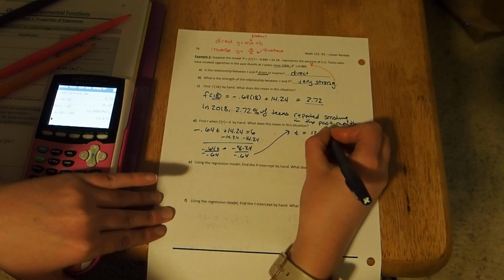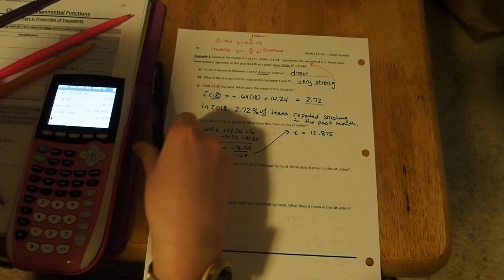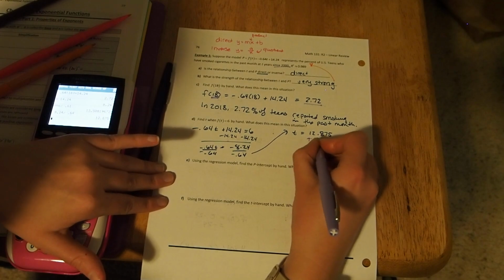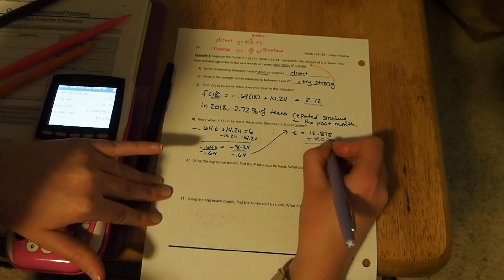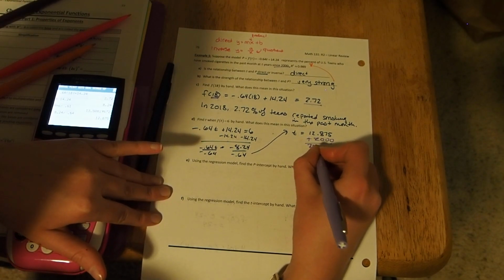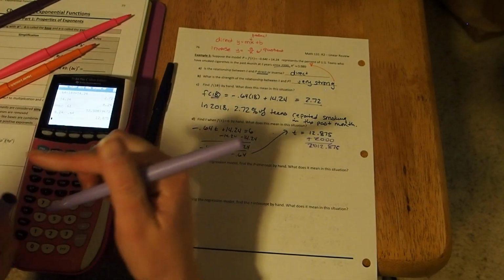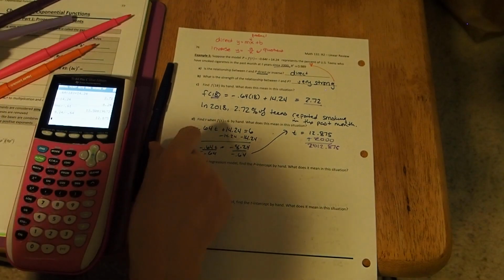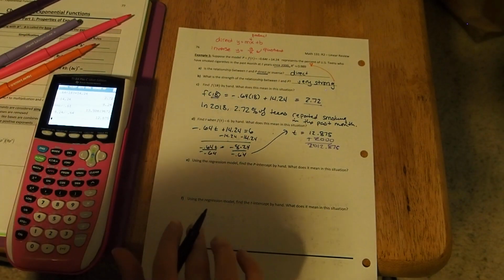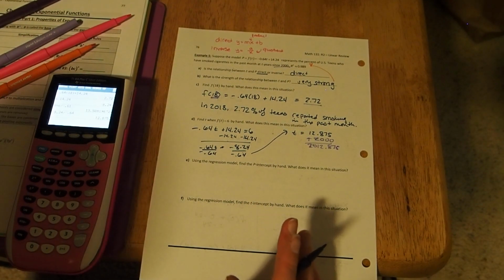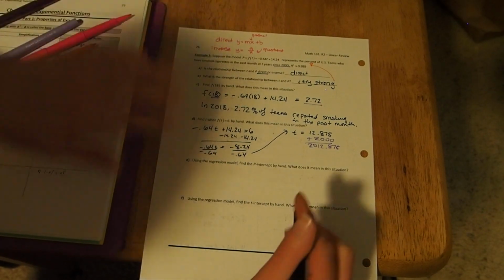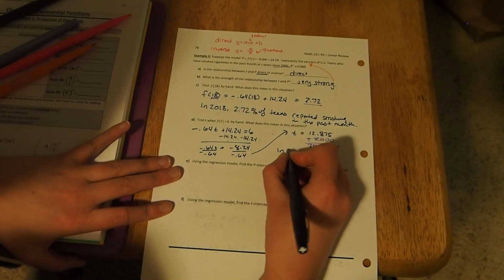So t is 12.875. Don't forget to add your starter year, which was 2000. So now you're looking at 2012.875. It's up to you to interpret that. It's technically still in the year 2012, but it didn't happen for the majority of that year. So oftentimes we'll round that up and say in 2013.